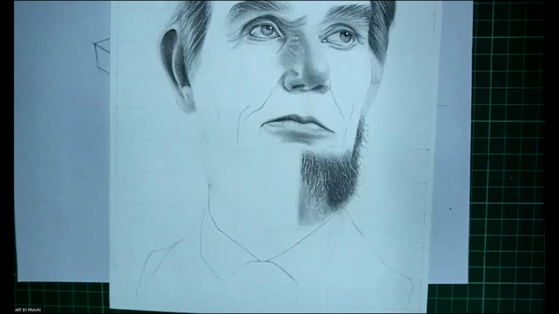If you are not getting the textures, that doesn't mean that you will not be able to do it always. It's just the practice that is required.